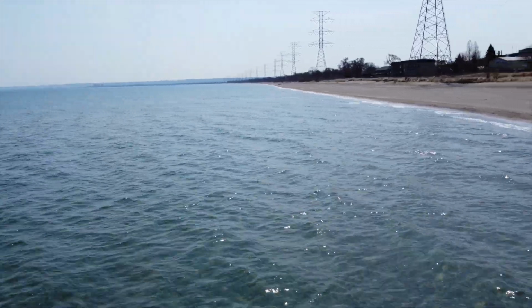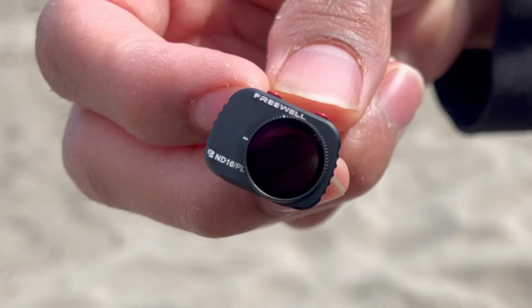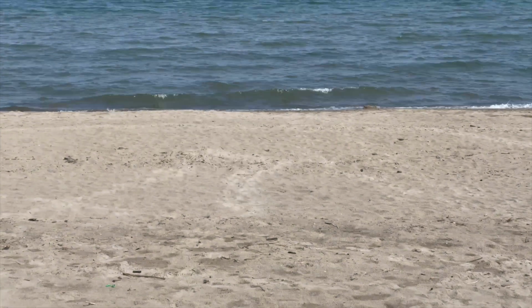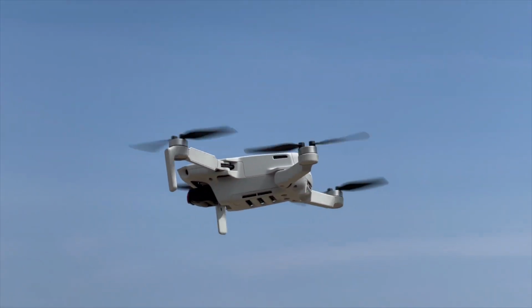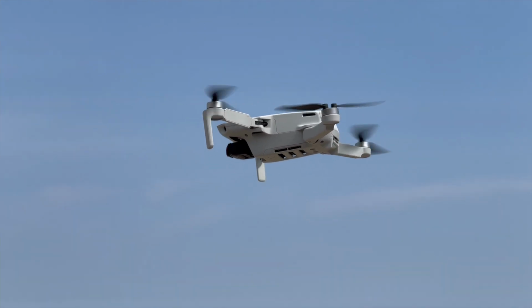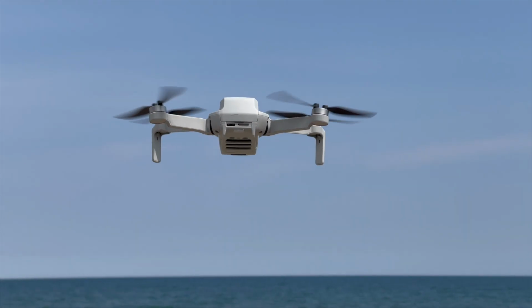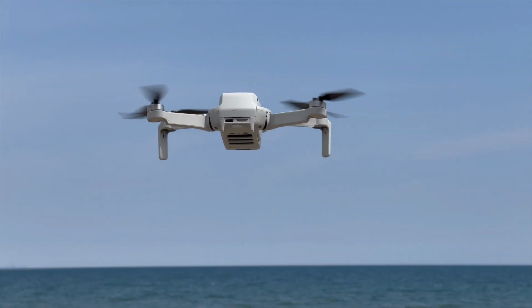Another thing I want to talk about is CPL, or circular polarized filters, which help in reducing the amount of glare and reflections coming into your camera when you're filming over water or reflective surfaces such as glass. But what's awesome is that Freewell has made NDPL filters, which means you can use ND filters to reduce the amount of light coming in to get that natural motion blur, but at the same time the polarized version, which reduces the amount of glare coming into your camera. So if you're on a boat trip, you can get that natural looking footage and reduce the amount of glare coming into your camera and have overall properly exposed footage.